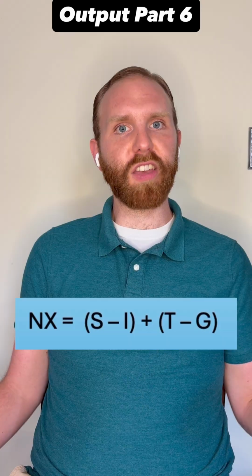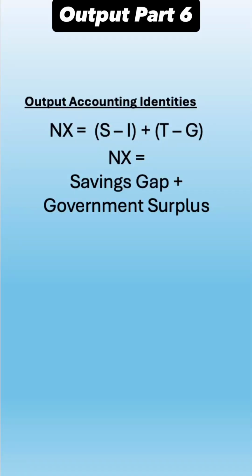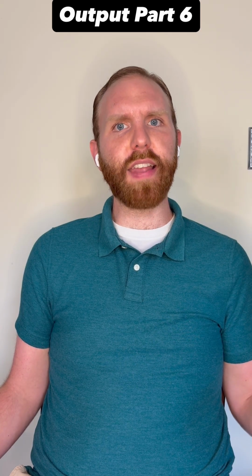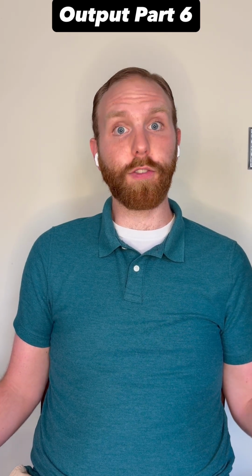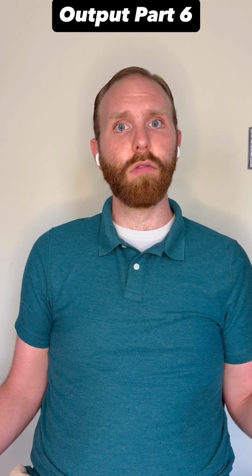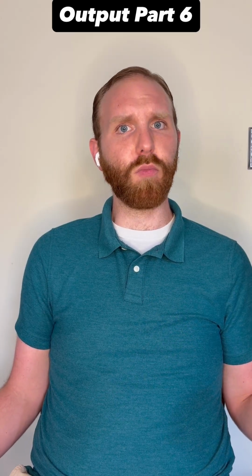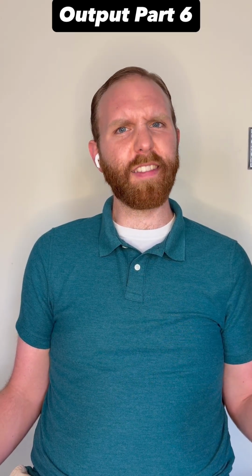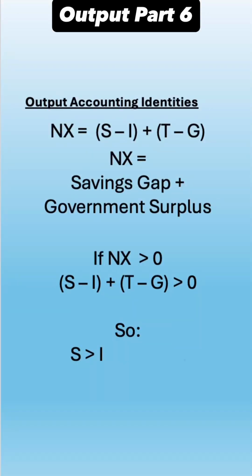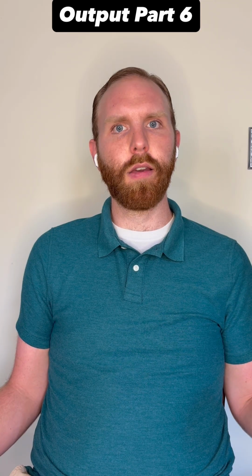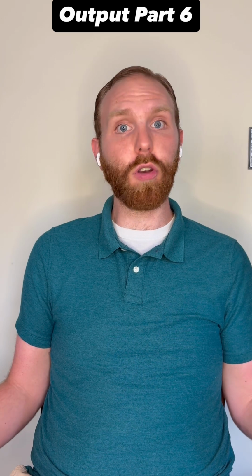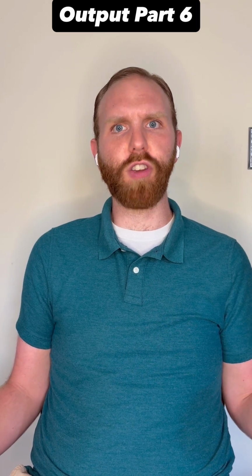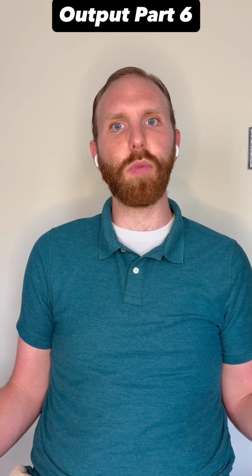But what does this relationship mean? If there's a trade surplus, the net exports is greater than zero, then we are sending out goods to be consumed across the world in exchange for something other than goods to be consumed here domestically. Instead, we must be saving more than we are investing domestically. Savings must be greater than investment. And thus we're investing in assets, including by lending money in foreign countries, net foreign asset accumulation.